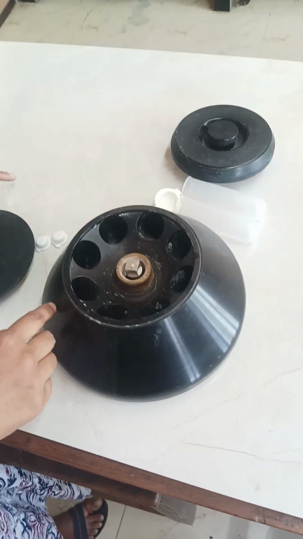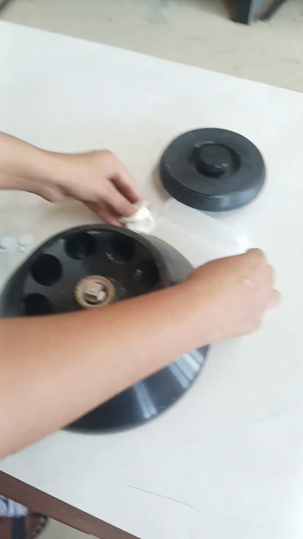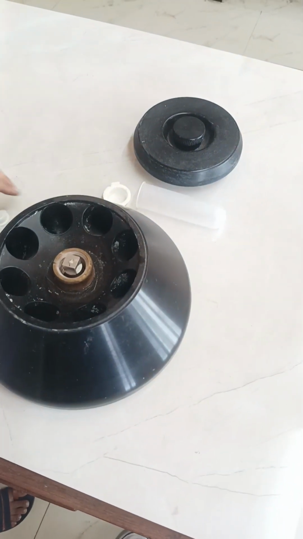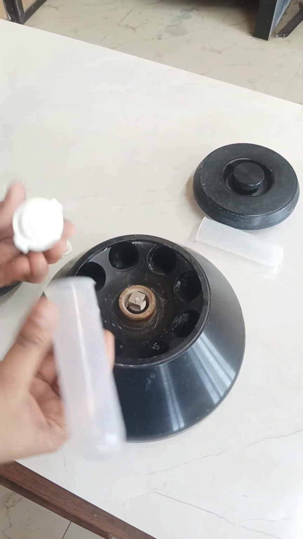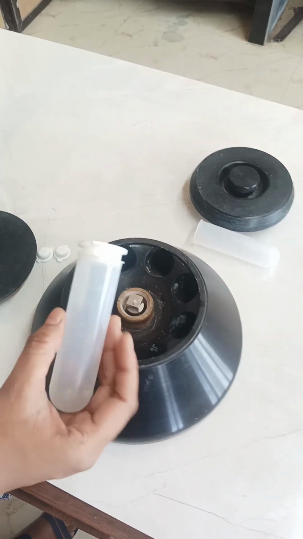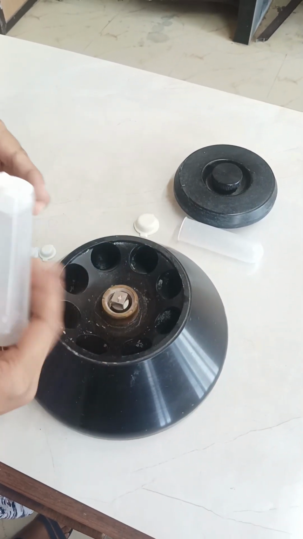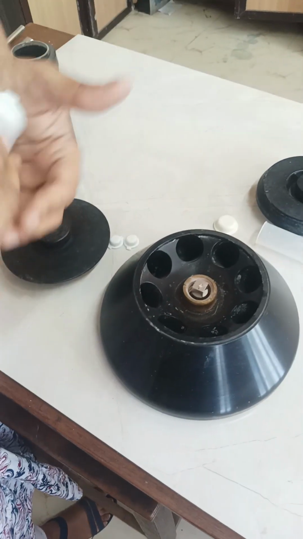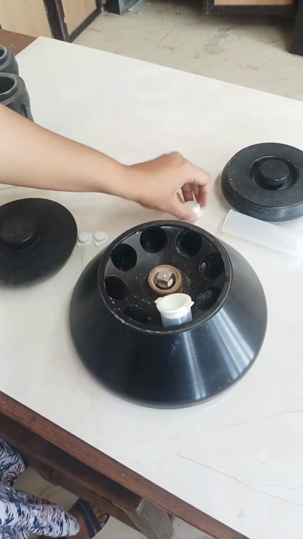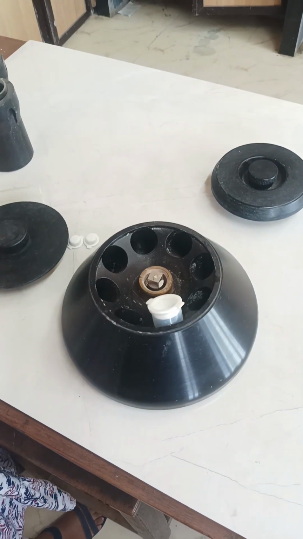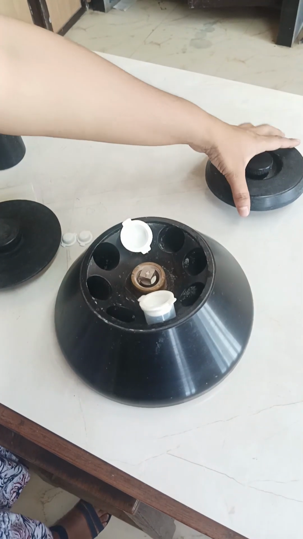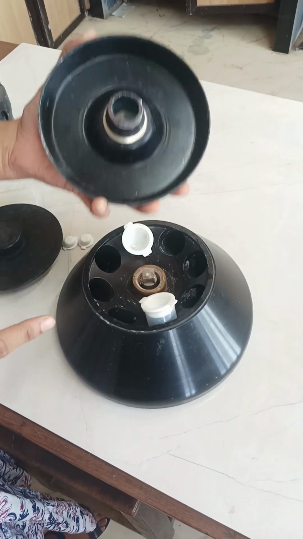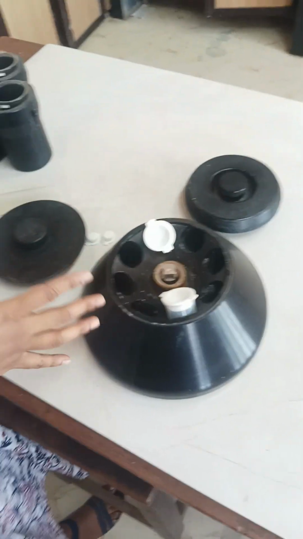Now we will go to another type of rotor which has a capacity of 8 tubes, and these kinds of tubes go into it, having a capacity of 40 ml. Almost 40 ml of volume goes in here. Similarly, you have to lock it properly and insert these tubes, and then put this rotor into the centrifuge in this manner. You have to cover it with the lid of the rotor. So these are three types of rotor.